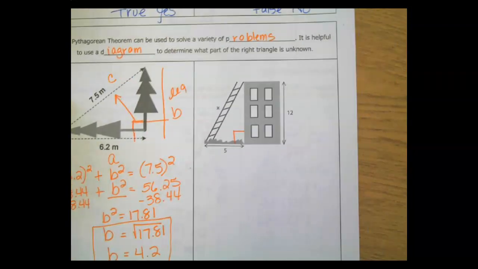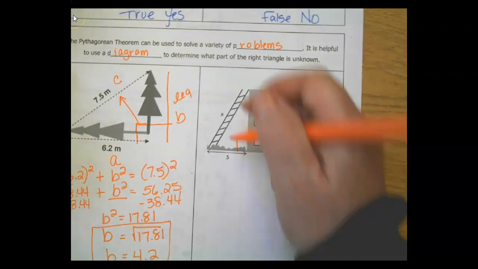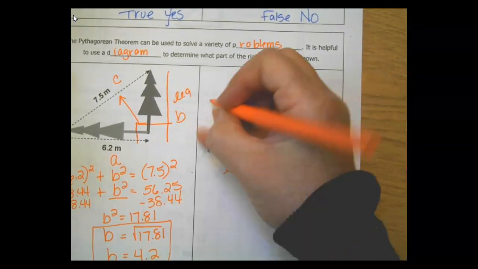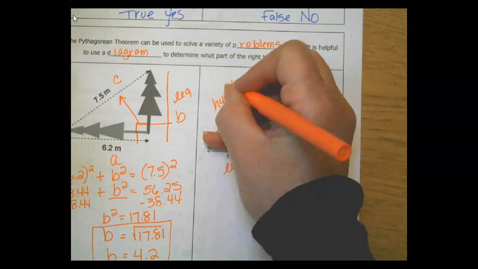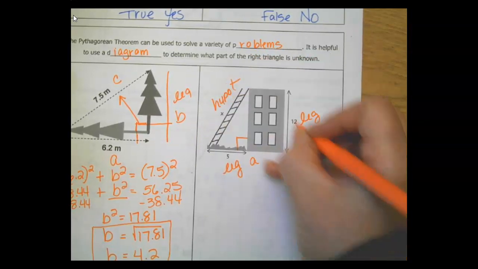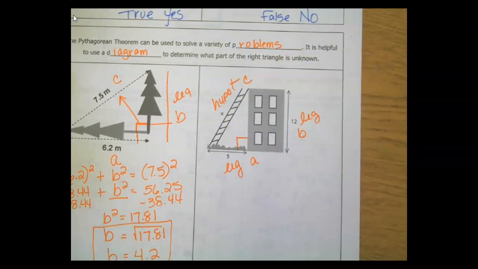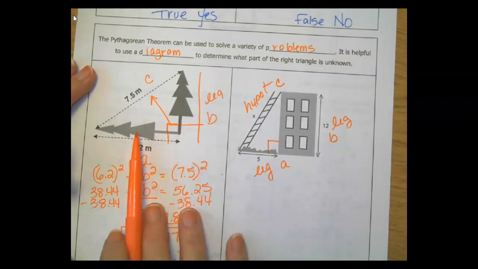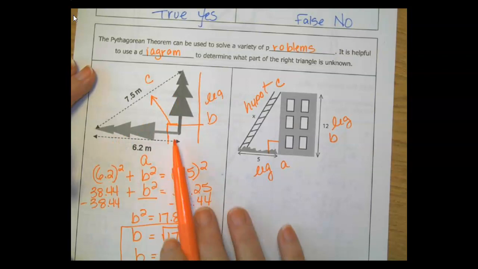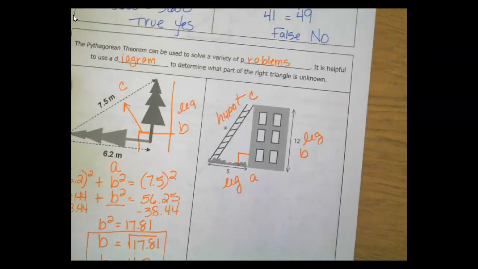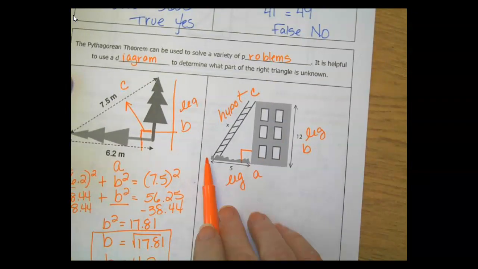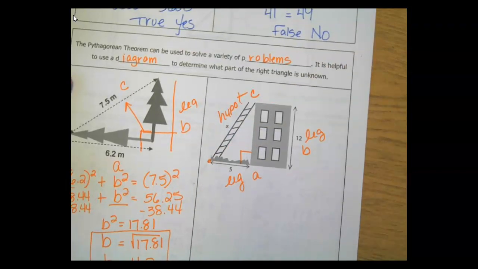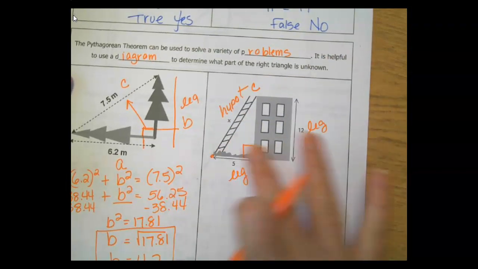Okay. This one, let's take a look at this one. If we look here, we have a leg. We have a leg, and we're trying to find that hypotenuse. So let's label this A, B, C. Usually on this first one, they'll say that you have a tree and they have a shadow. So you draw that and we're going to try to find that height. This one, they usually say you have a building and the ladder is standing 5 feet from the end of the building. How tall is my ladder? So those are the types of questions, and you would have to draw this.